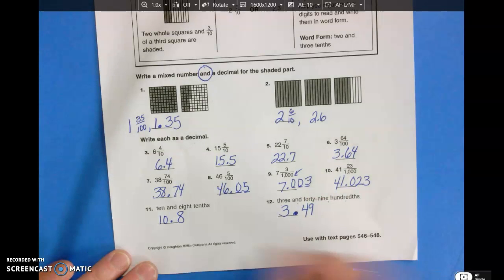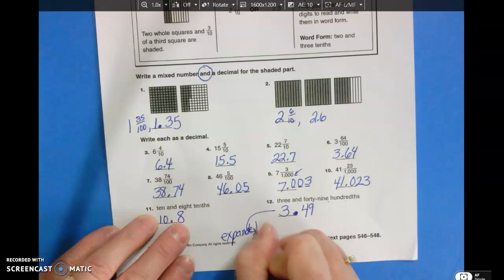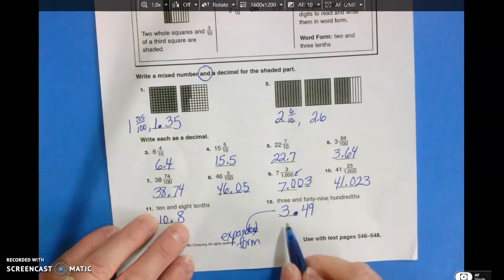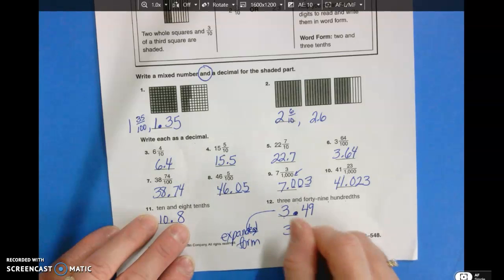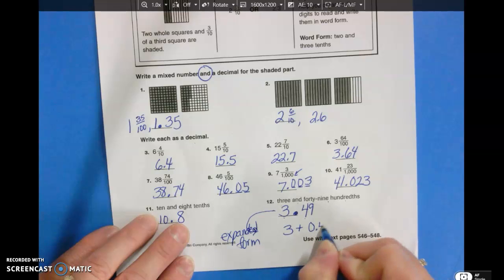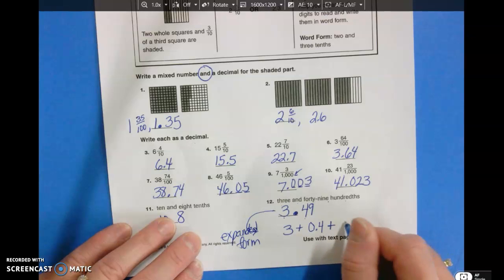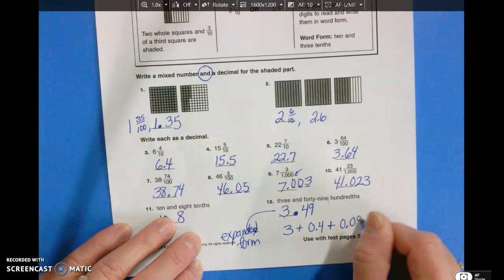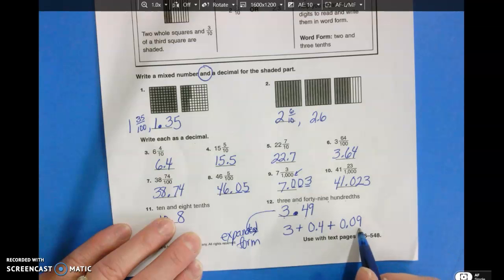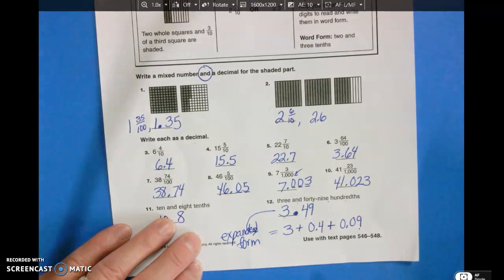Just for fun, let's do expanded form for this last one, number 12. What does expanded form look like, in case you have to do that? Well, the value of the 3 is 3. The value of the 4 is 4/10, but I want to put it in decimal form, so this time I do 0.4 is the value of that 4 in that place. And then I would also add 9 hundredths, because the 9 is in the hundredths column. So right here is the expanded form for number 12.